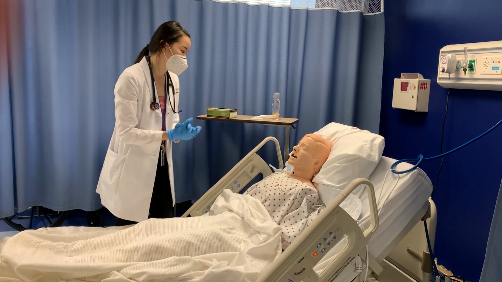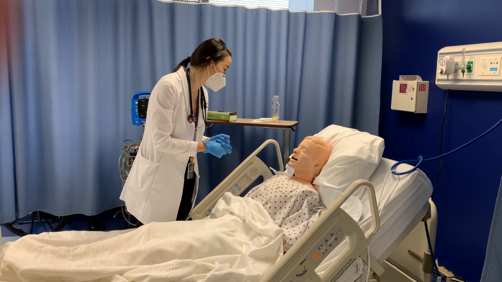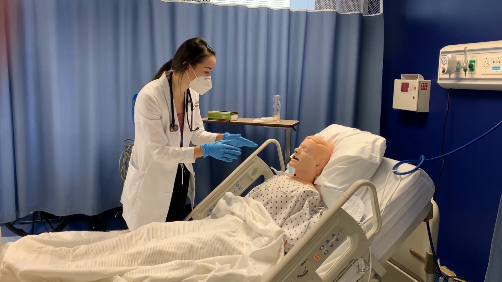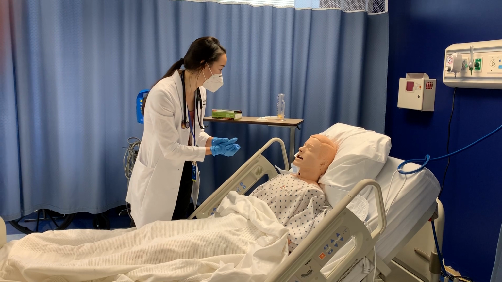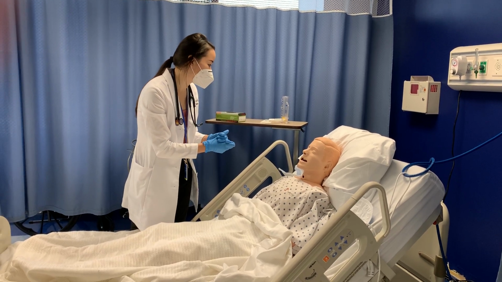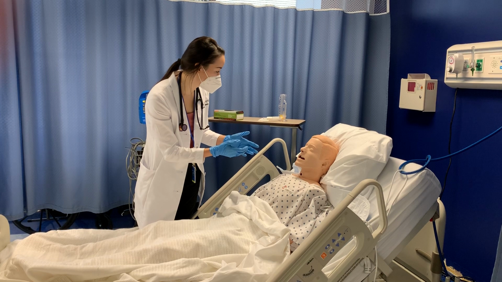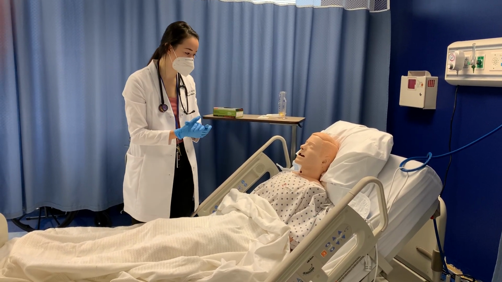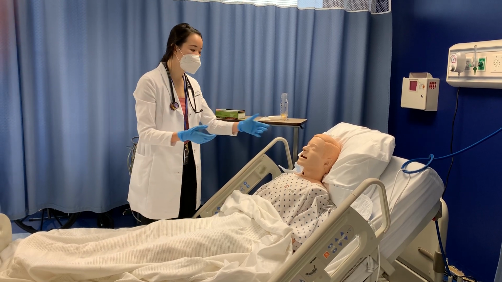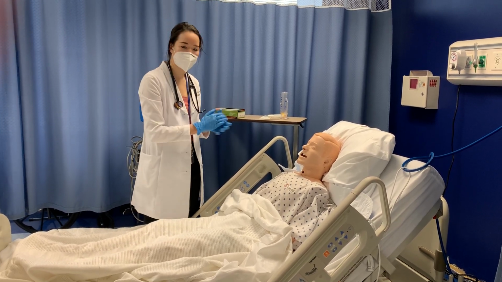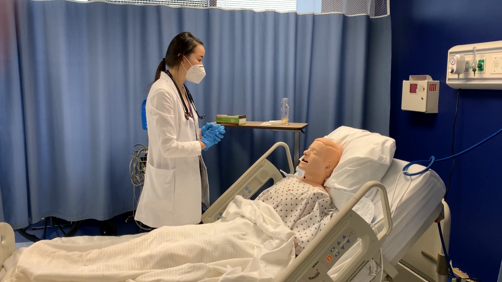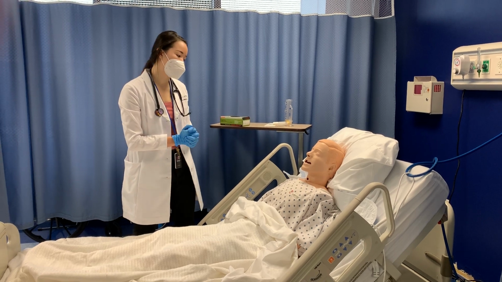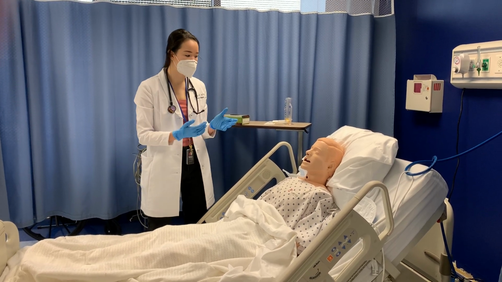Next, as I make my way down to his mouth, I will be assessing his lips, his oral mucosa, his gums, his teeth. He's got all of his teeth, and his mucosa is moist, and I will make sure that my patient can swallow, so they can dry swallow, or I can have my patient take a sip of water to assess his ability to swallow.